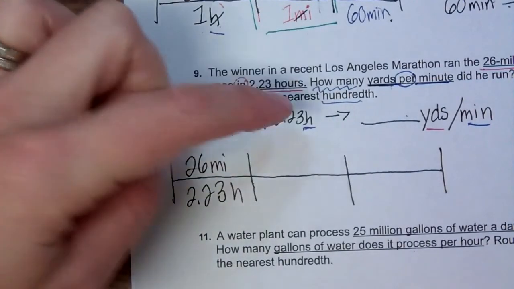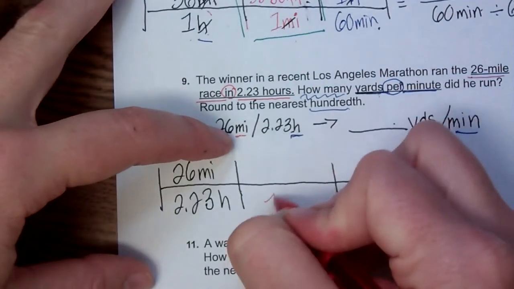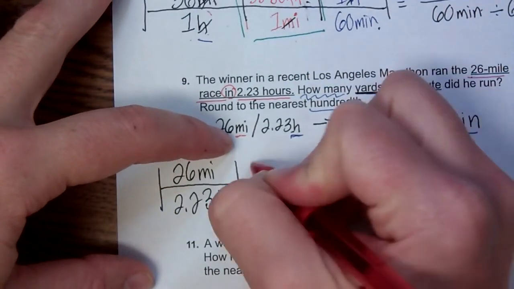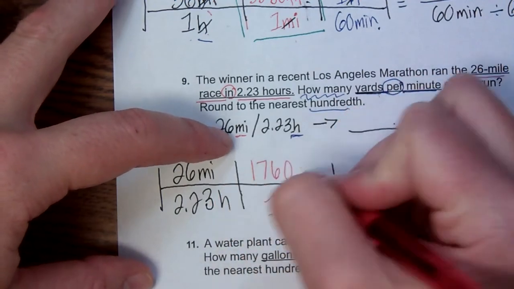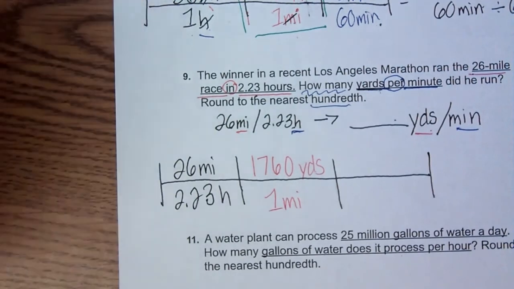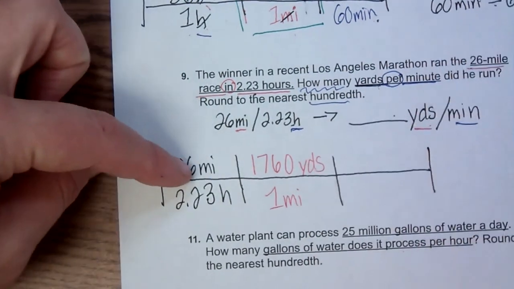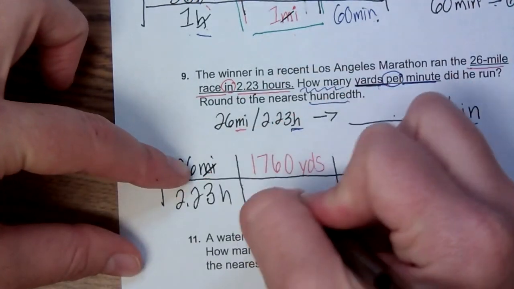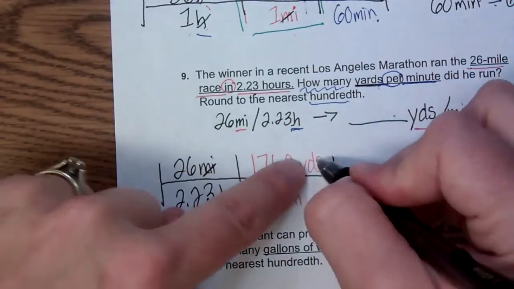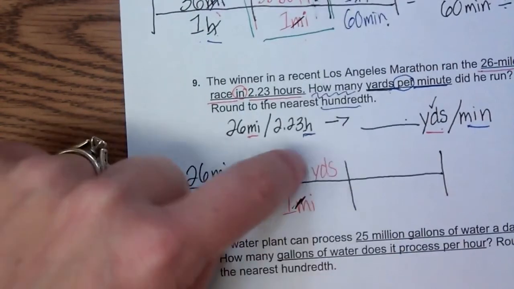Great. Now, in the red, I'm changing from miles to yards. And again, we're putting 1 mile in the bottom. And I know that there are 1,760 yards in 1 mile. It's just something that I know. It's just the truth. These two things are equal. They equal each other. So I have miles and miles across from each other to get rid of them. Good, because I need them gone. What I need are yards in my numerator. Yes, that's why I put it in the numerator.